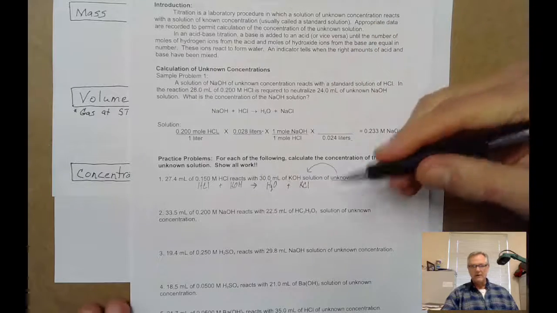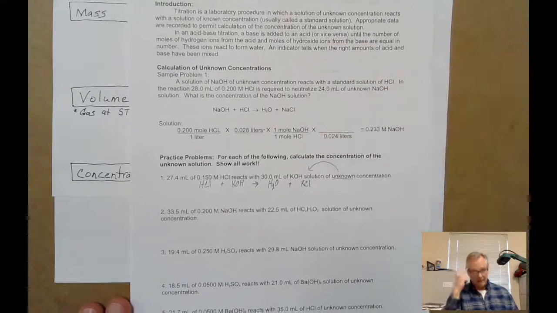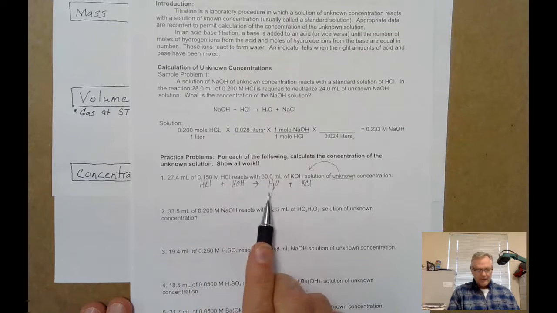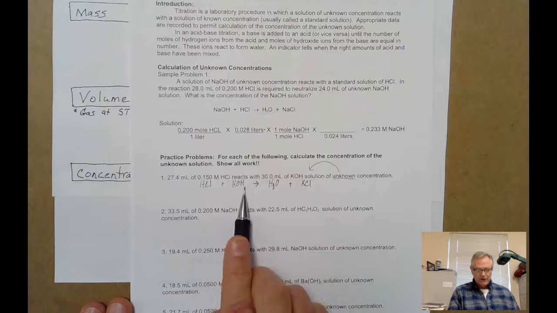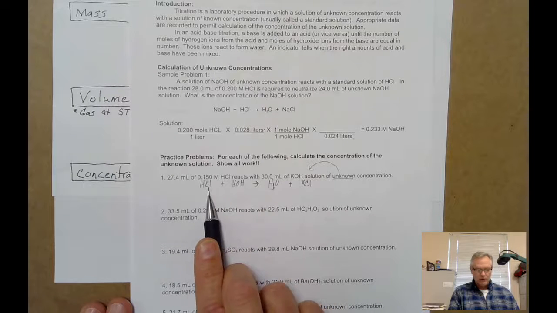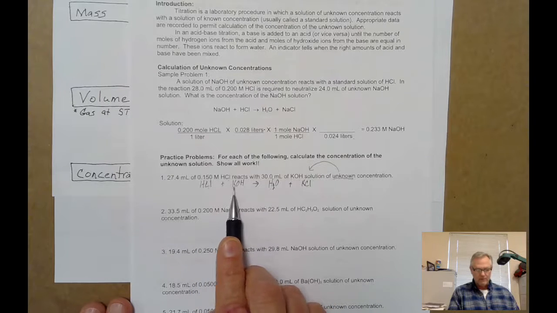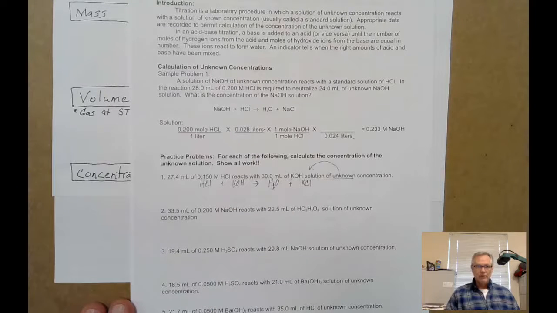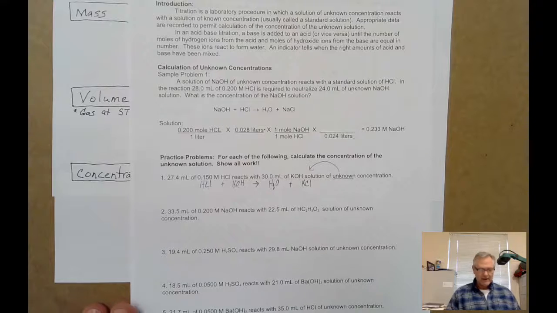So even though I didn't write the crisscross, I did the crisscross up here. So I look at it, it's all 1. Then there's 2 over here. Actually, there's 2 hydrogens, 1 chlorine, 1 potassium, and 1 oxygen. So it's actually balanced. So I'm going to go back in and start with my concentration.